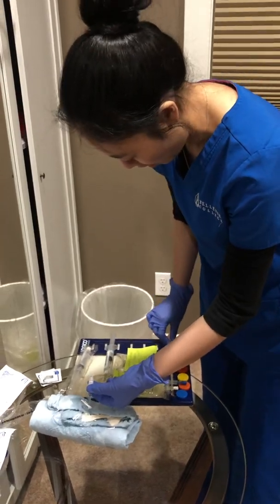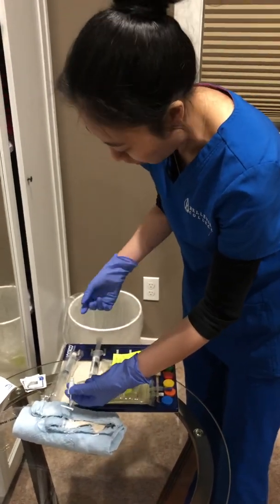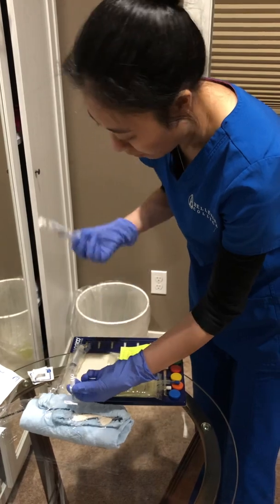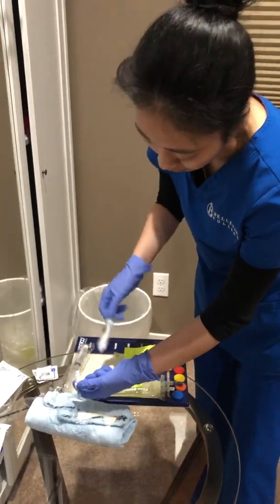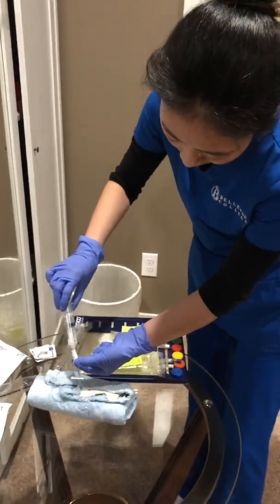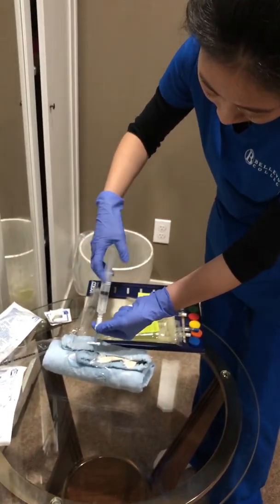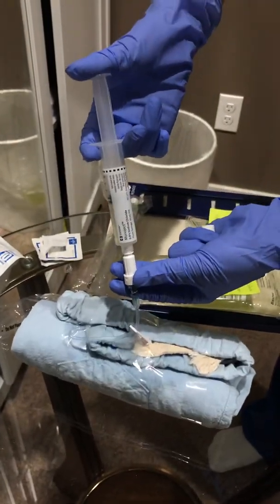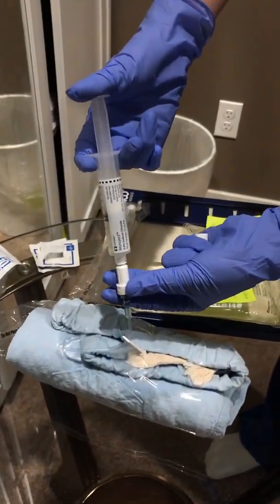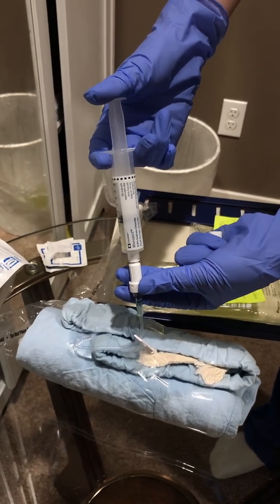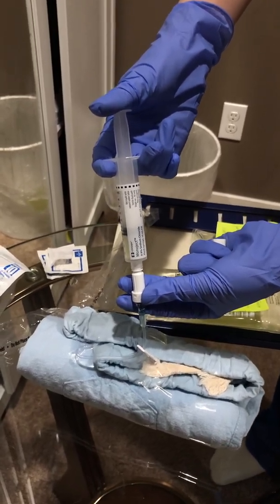And then I'm going to discard those in a sharps container and flush with the normal saline. Sterile to sterile. To make sure all the medication goes into your vein. And I flush it slowly.